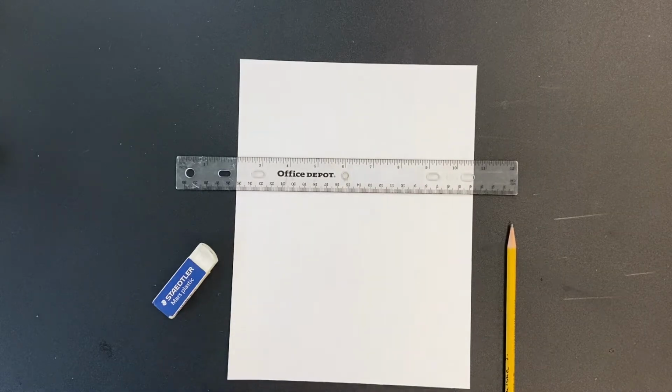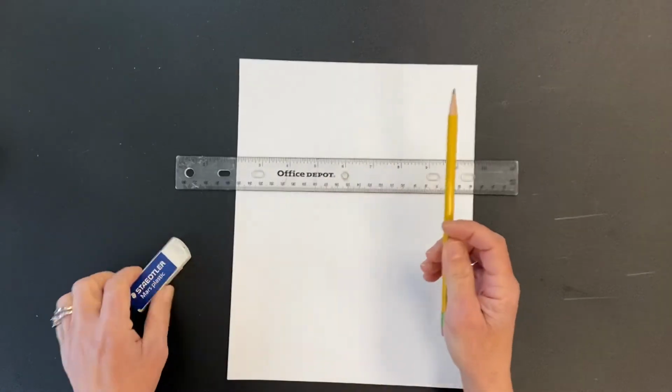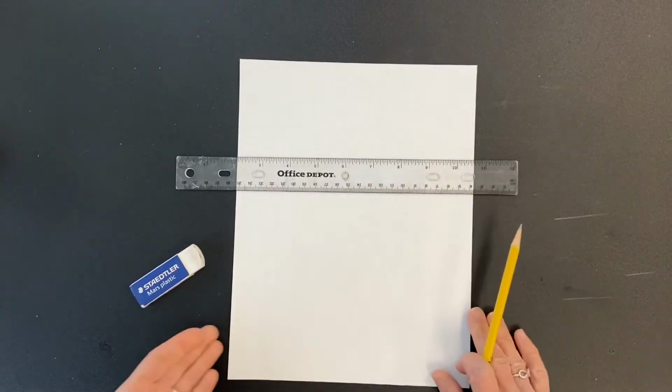Hi everyone, so today we're going to work on making and drawing our last name initial for our project. So you're going to need a ruler, pencil, and a block eraser, and a piece of computer paper.